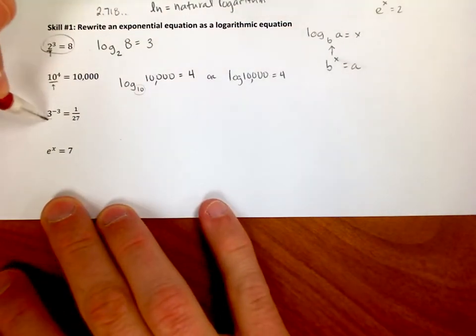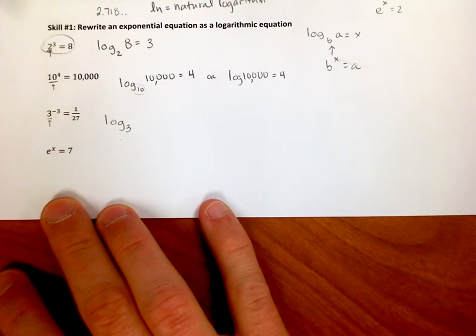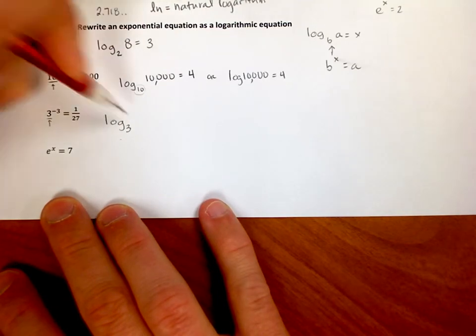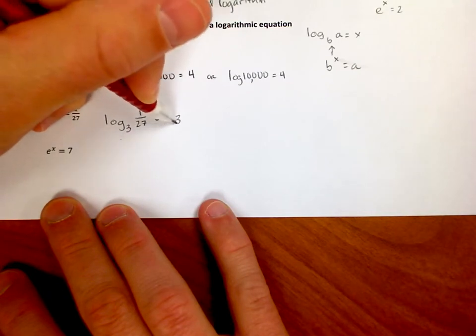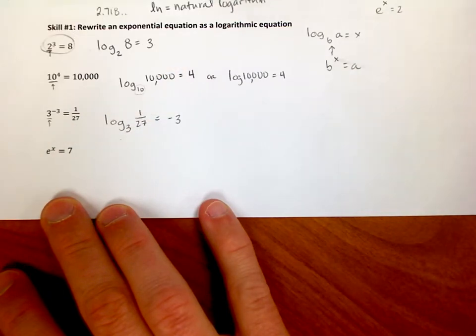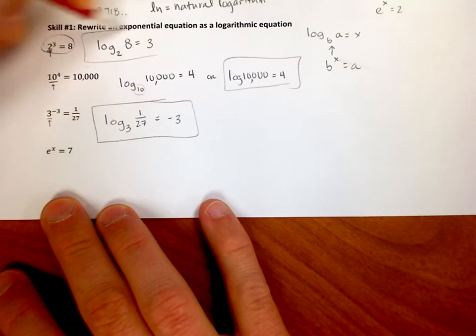How about this one here? The base of the exponent is 3, so it's log base 3. 3 to what power gives me 1/27th? The answer is negative 3. 3 to the negative 3rd power gives me 1/27th. So here's my answer. I guess I should be circling these ones up above.